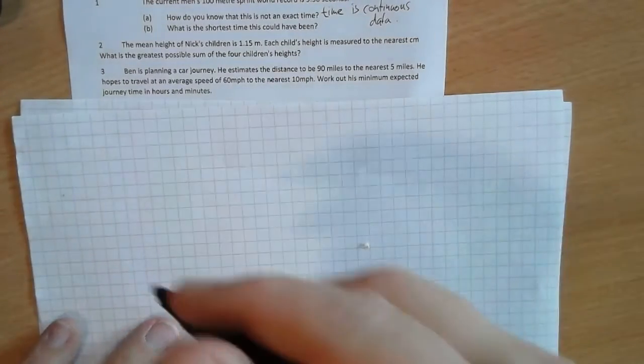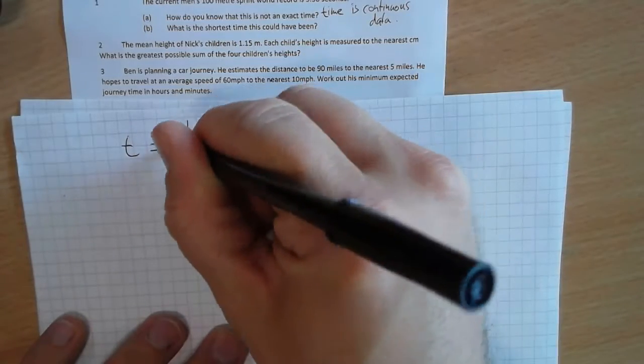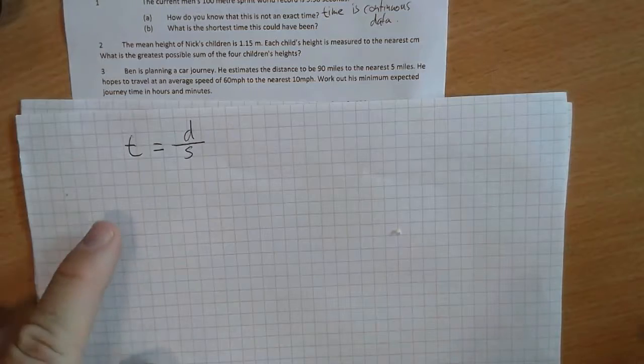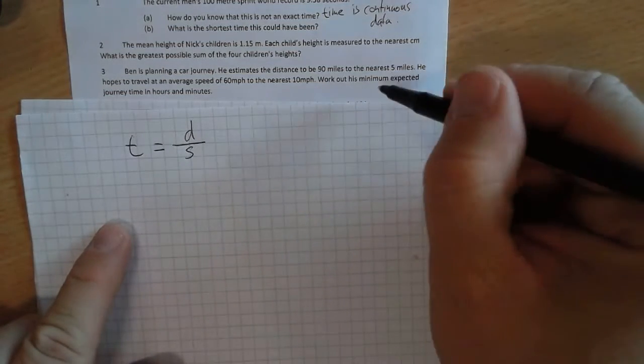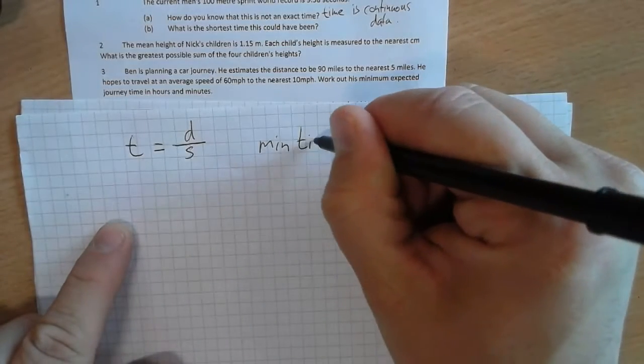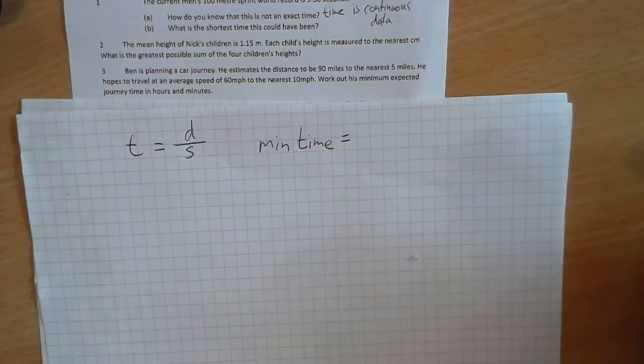So we're trying to work out time, and time is distance divided by speed. And I want to work out the minimum time. So how do I get the minimum time? Right, let's think about this.